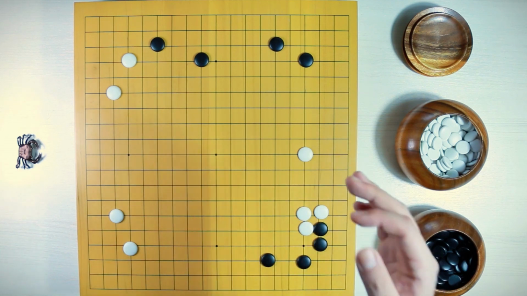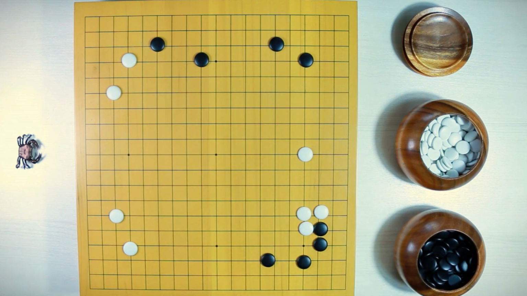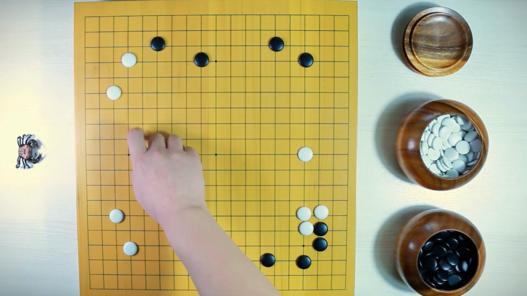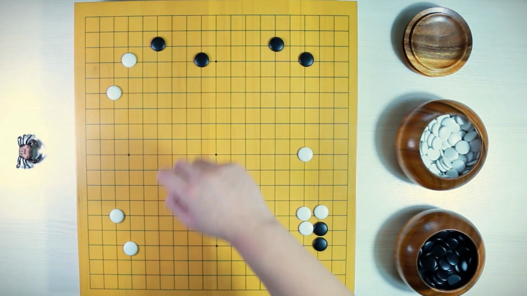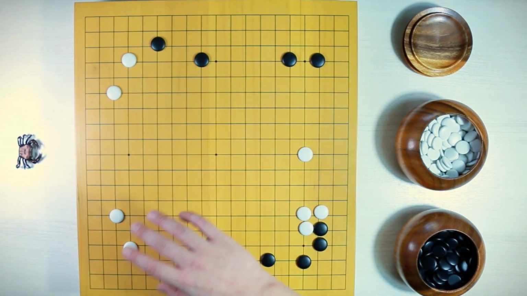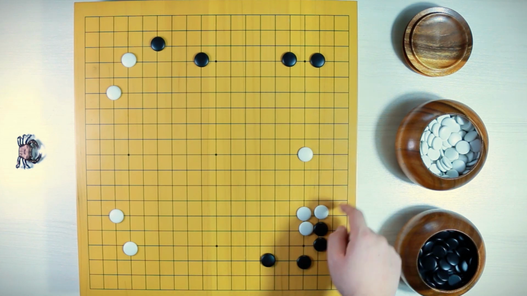Lee Chang-ho gave us some set values for certain shapes. Let's say this corner got approached and answered, then that's a 6. If a corner is simply enclosed like this, whatever it is, that's a 10. And over here, we're just going to memorize it. That's 14 points, that's 6 points.